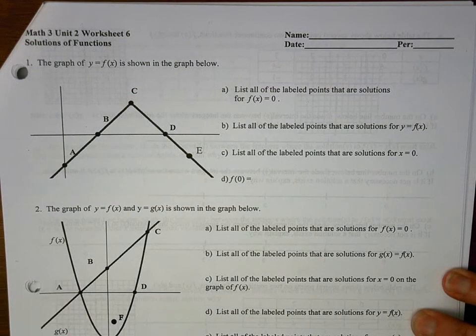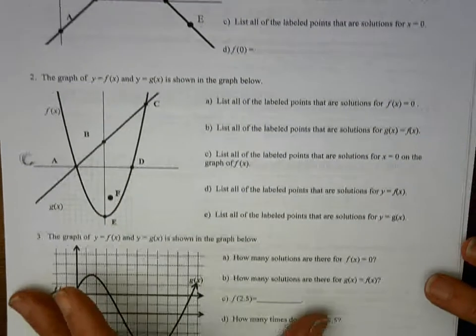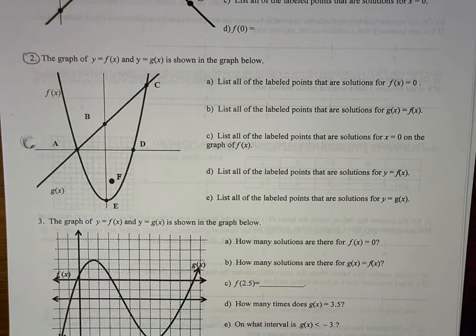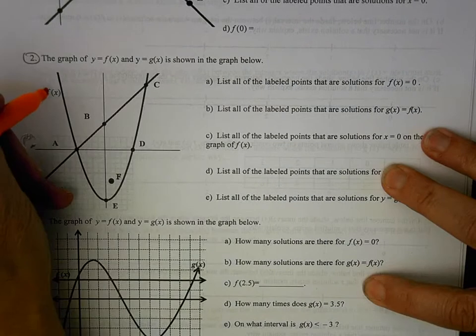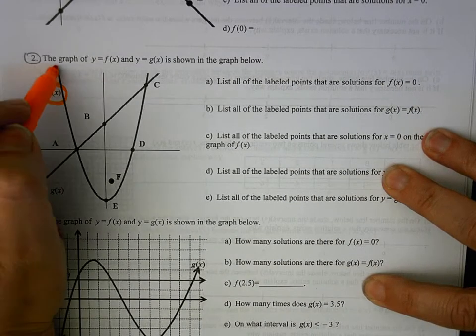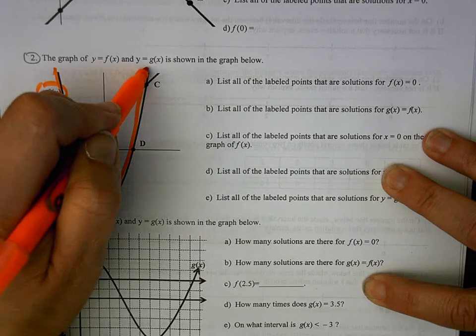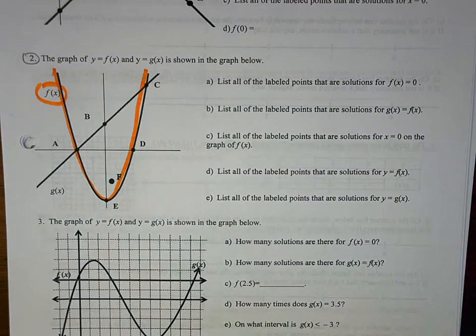Okay, this is homework help for Math 3 Unit 2 Worksheet 6, and I'm going to start with question number 2. For question number 2, I need to make sure that I know what functions are what. So I know that f of x is the parabola, so I'm going to highlight that here. So that is that graph.